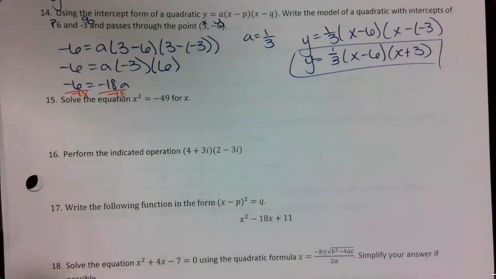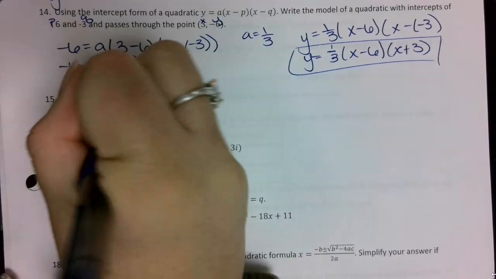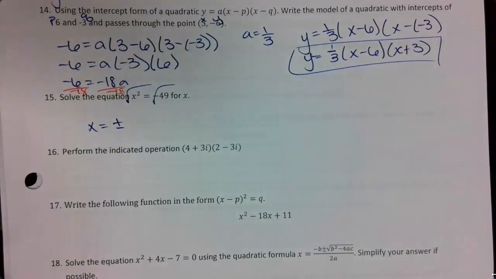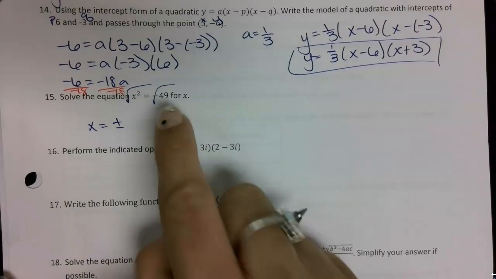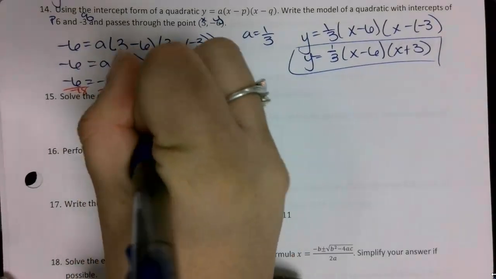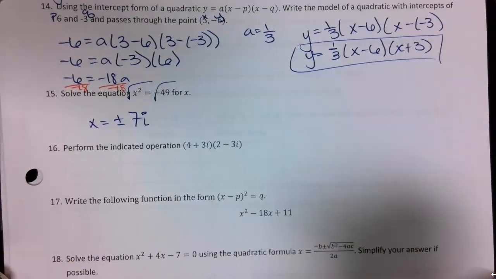Okay, this one wants me to solve the equation x squared equals negative 49 for x. Take the square root of both sides. I get x equals plus or minus, because whenever I draw the square root symbol, I get a positive and negative answer. The square root of 49 is 7, but because it was negative, I have to remember to include that i because it's imaginary. It's not a real number.